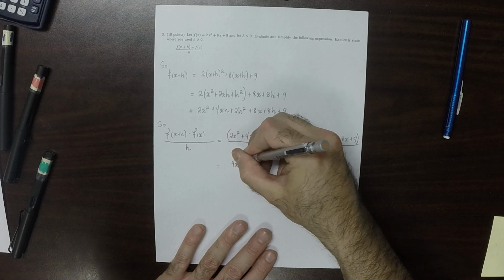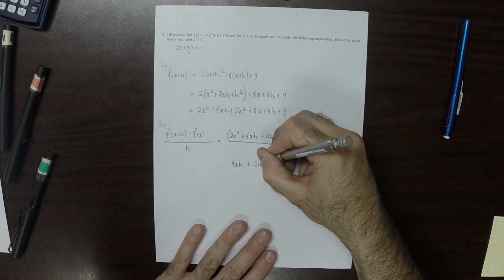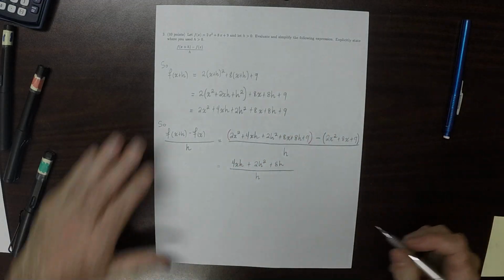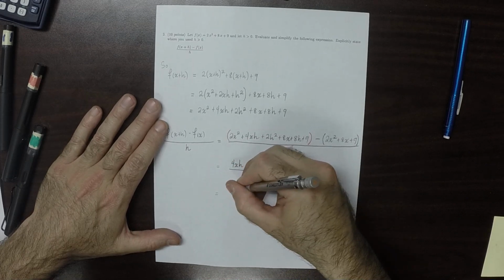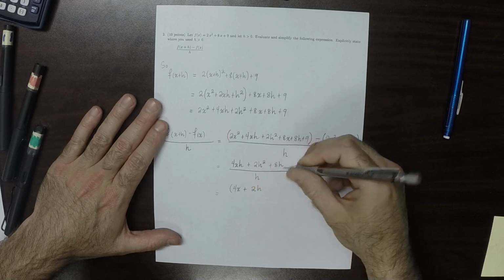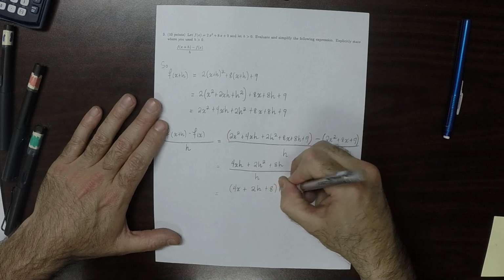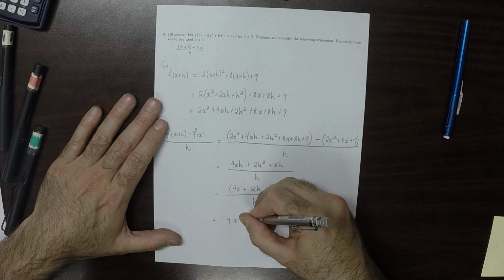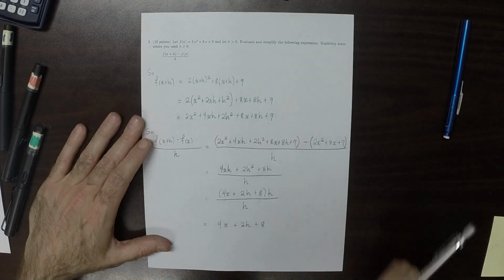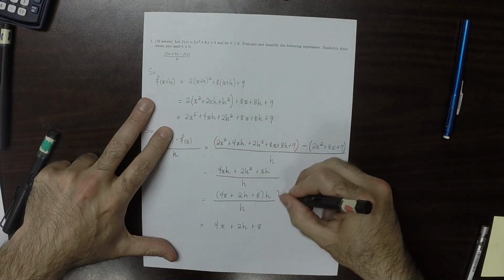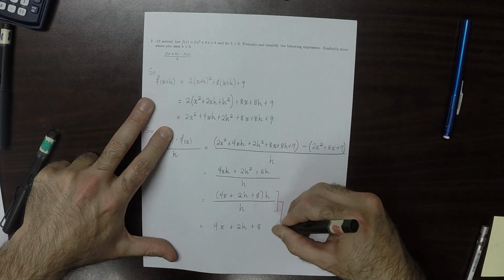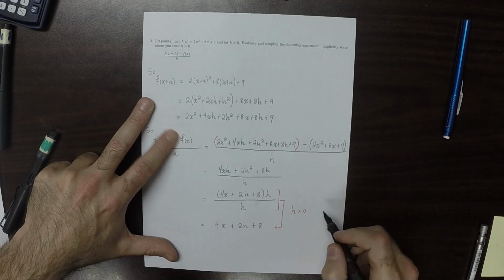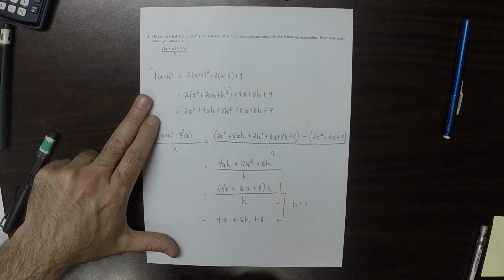So what remains is 4xh plus 2h squared plus 8h, all of that over h. Now there's an h common in the numerator, so that would be h times 4x plus 2h plus 8, over h, and then we can cancel the h's. However, and that's what part of the instructions were about, this is the step from here to here. This is made possible by h being positive. In particular, all that we really need is that h isn't 0 because we're canceling h over h. And that's the answer.